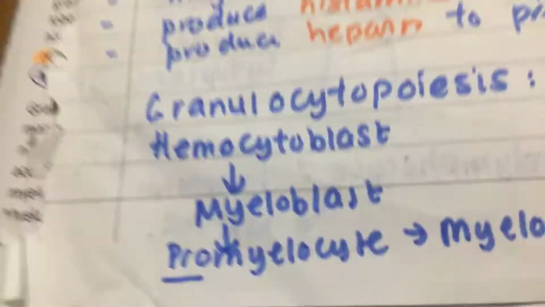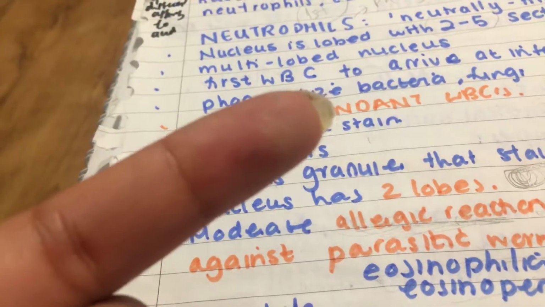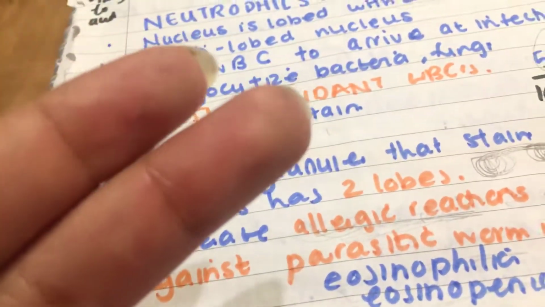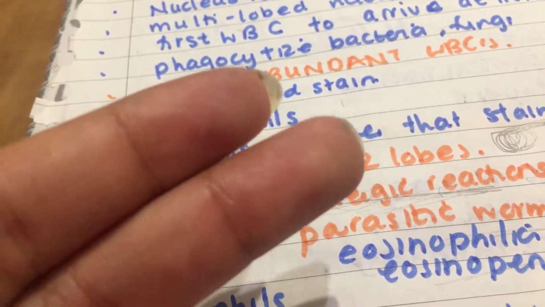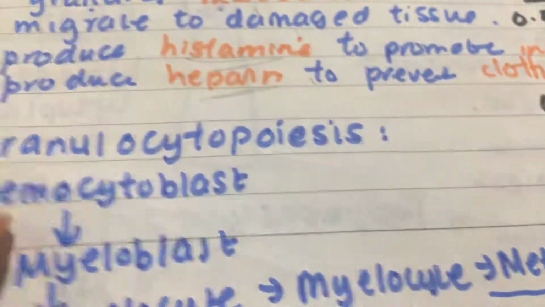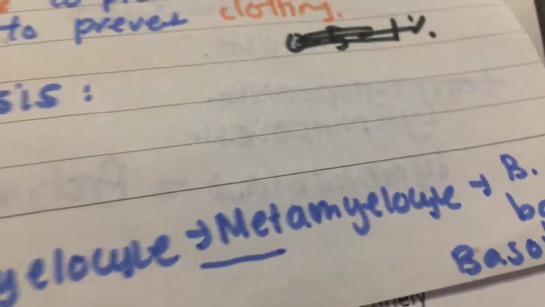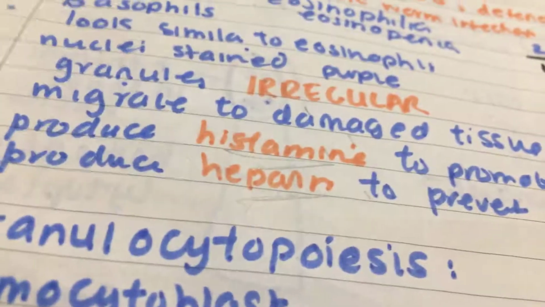Okay? And granulocytopoiesis. Now, you have hemocytoblast. We already discussed that. You have a promyelocyte first. You have a P, then you have an M, then you have an M. You have a promyelocyte, then you have a myelocyte, then you have a metamyelocyte, then you have basophils, eosinophils, neutrophils.